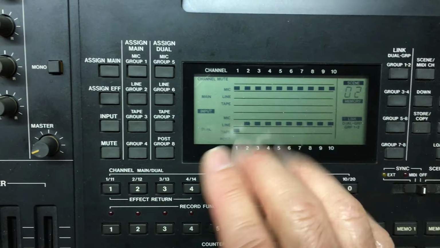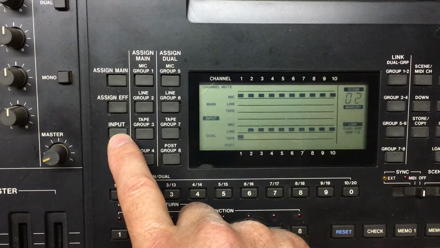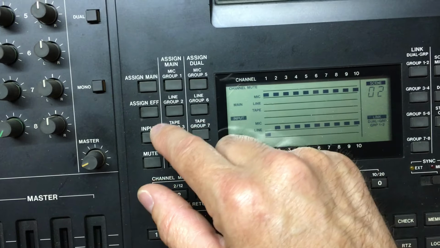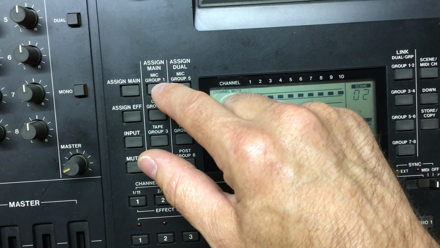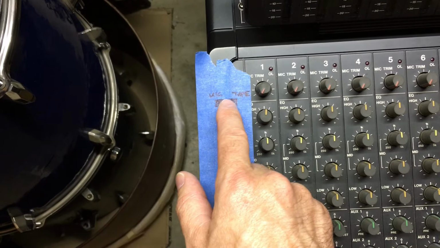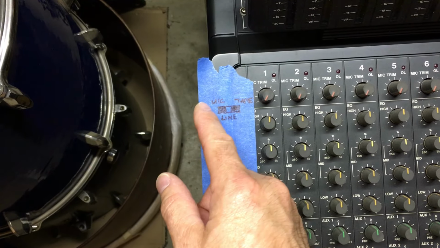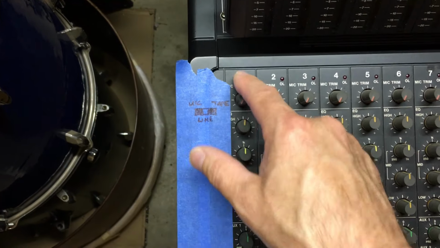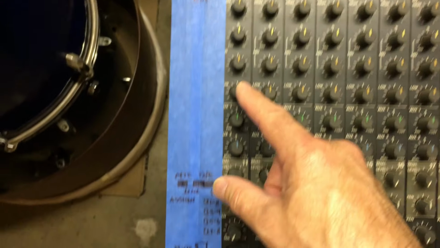Okay, so we've covered the input page. Hopefully that makes sense to everybody. We have the main input assignment, mic, line, or tape, which is just like a switch that you'd go flip over to mic or center for line or over to the right for tape, the source of the channel strip.